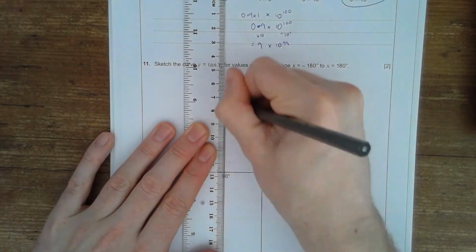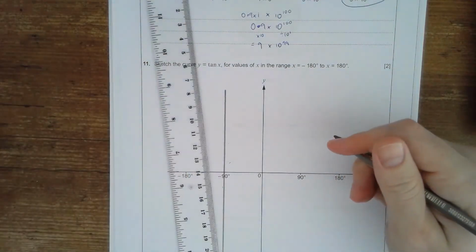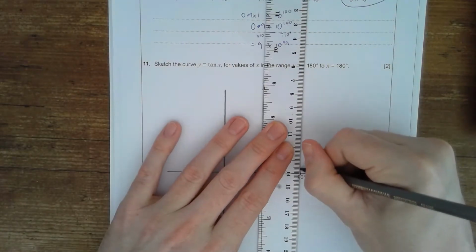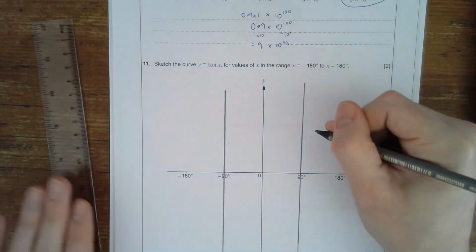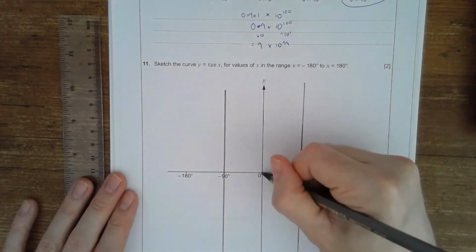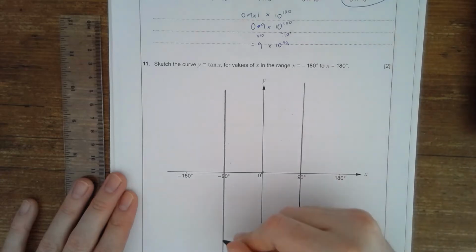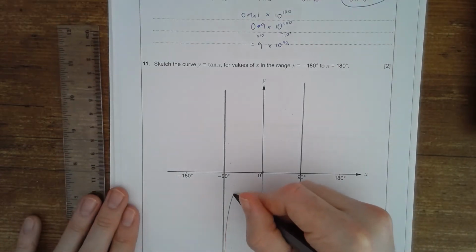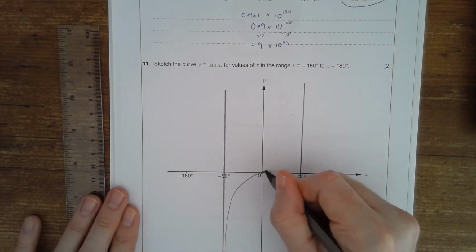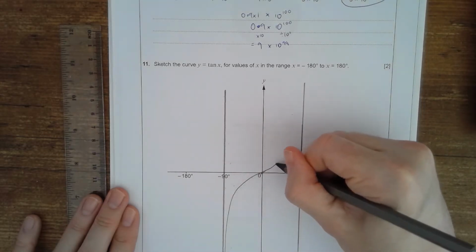So I'm going to draw those in, 90 and minus 90. And then my graph for tan will go through 0, and it is a graph that looks something like this. And then it mirror images here.